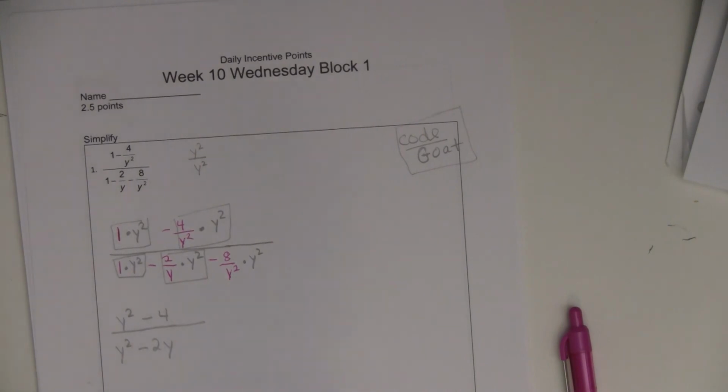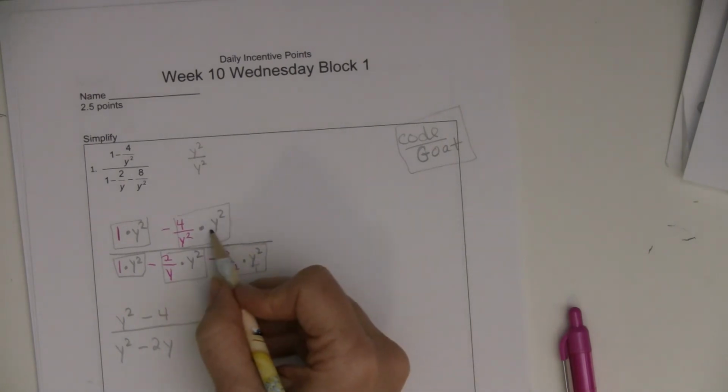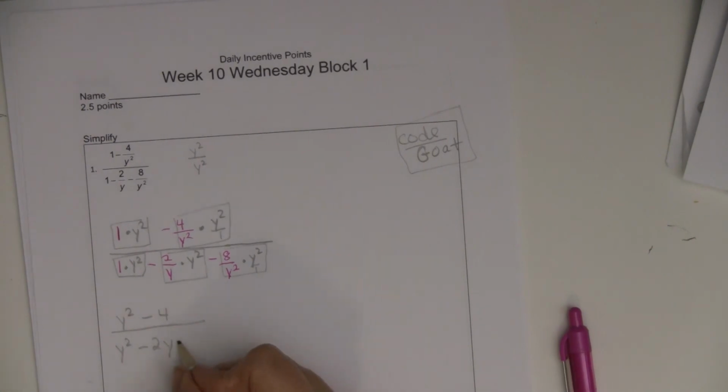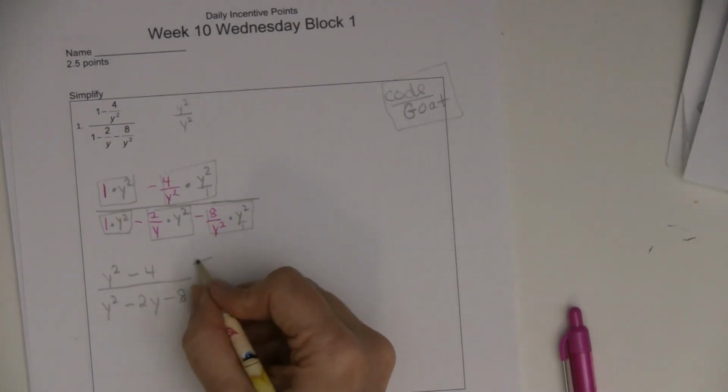And then here, when you multiply these together, the y squares cancel, right? This is y squared over 1. They cancel just like this was y squared over 1. They cancel, 1 in the top, 1 in the bottom. So this is minus 8. And then I'm ready for factor.